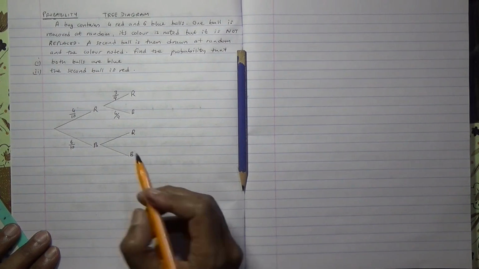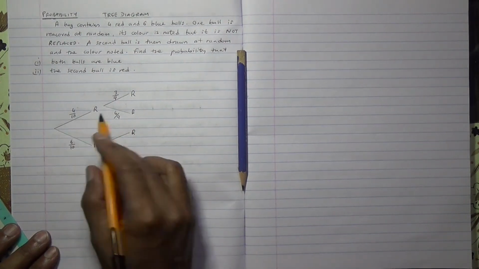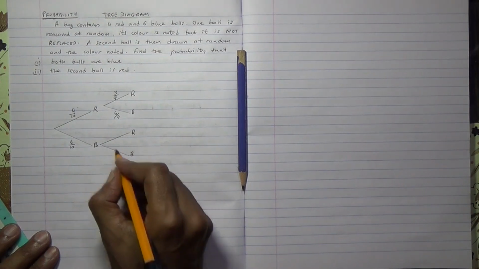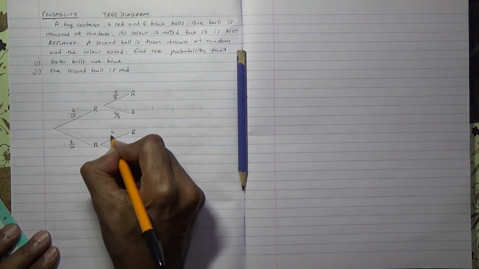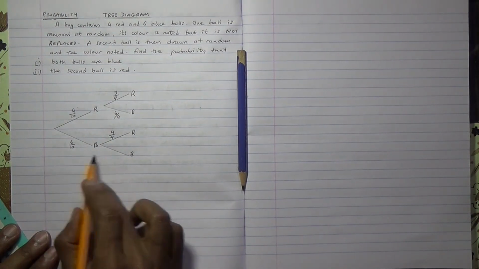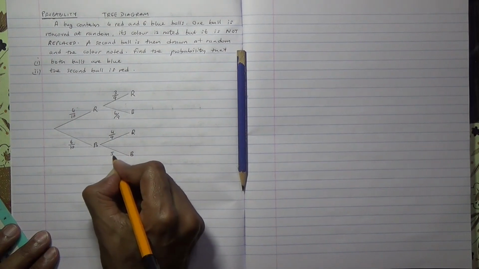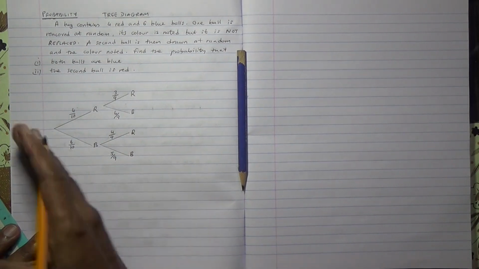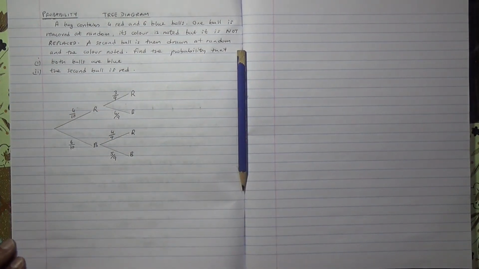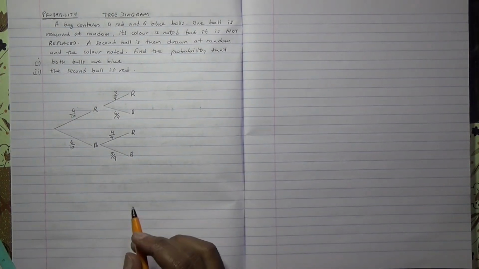And the second possibility, let us say now I do not remove a red ball. The ball removed, let's say, was a blue ball. So as for the red, it's going to be 4 over a total of 9, because now a blue ball was removed. And out of 6 blue balls, 1 is taken away. So I'm left with 5, which is 5 over 9. So that's my tree diagram. This tree diagram is going to help us to find these probabilities.